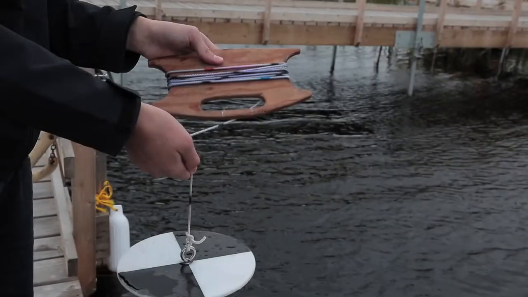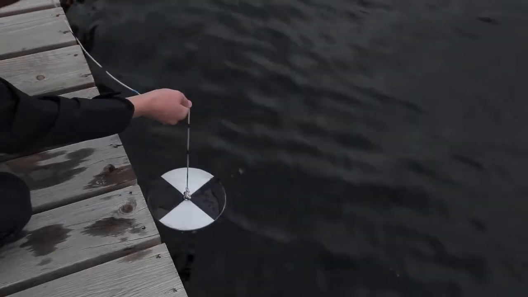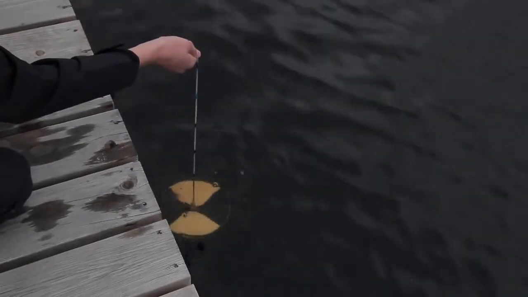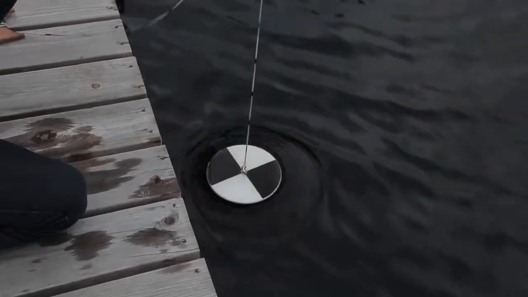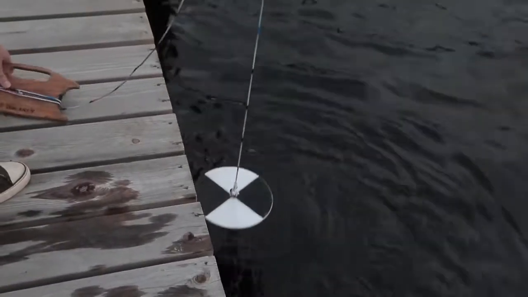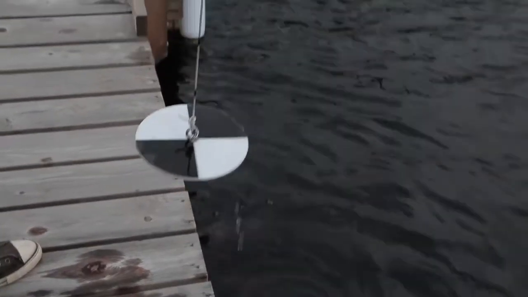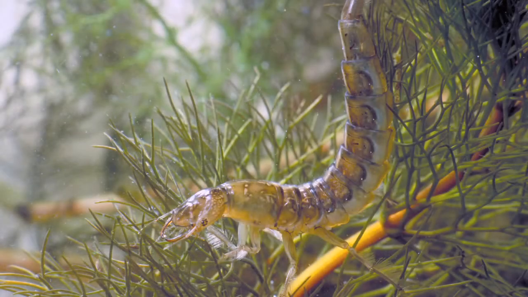Using a metered line, suspend the disk horizontally above the water. Note the point at which the disk disappears from view using the markings on the line. Repeat this process 3 times and average the recorded depths. Determining the depth at which photosynthesis can take place gives us an indication of how productive a given body of water may be. The other physical factor we are covering today is water temperature.